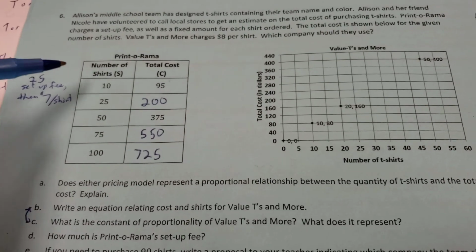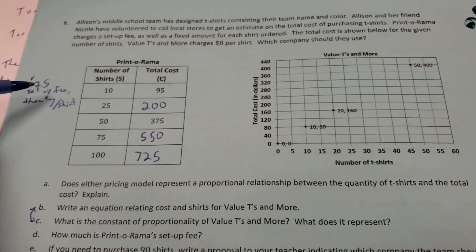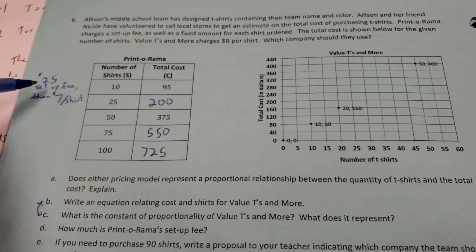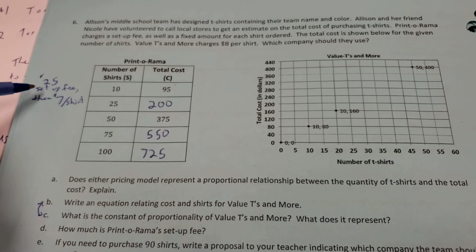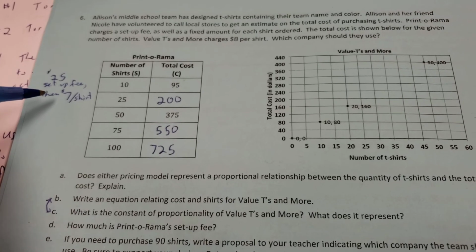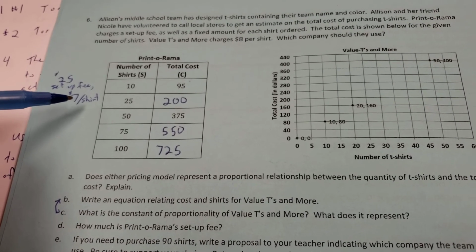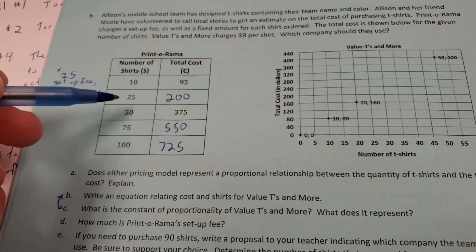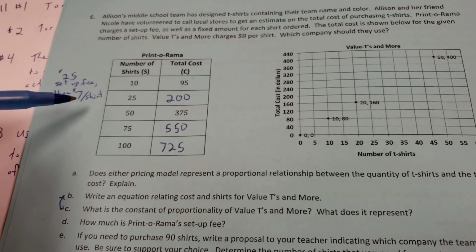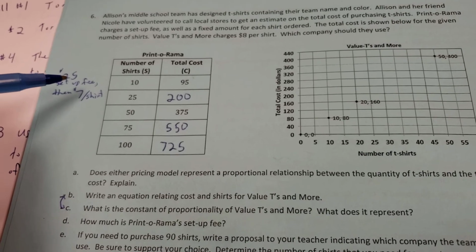Now I'm going to help you out here on the Printorama stuff. It's kind of a hard problem to figure out otherwise, but it's going to be a $25 setup fee. So if I'm to design the shirt, it's going to be $25. After that, it's $7 per shirt. So that's the basic format though. So if you want to get 25 shirts, you just take 25 times 7, then add $25 more to it.